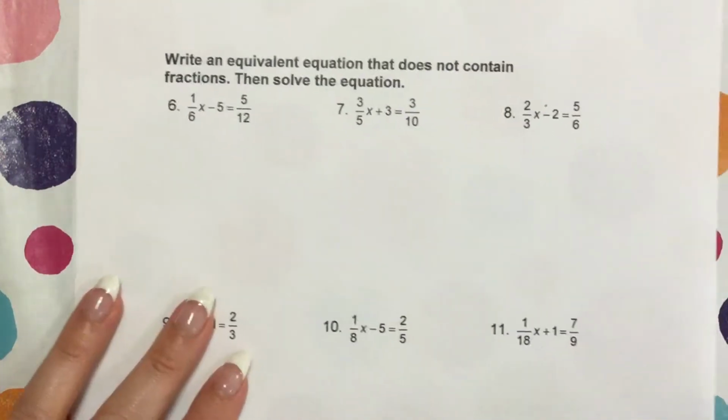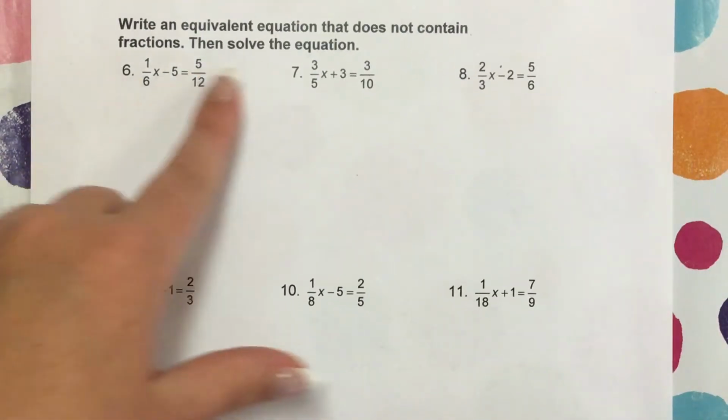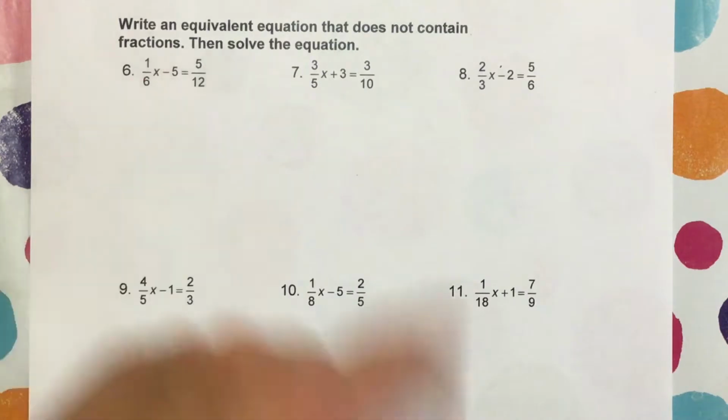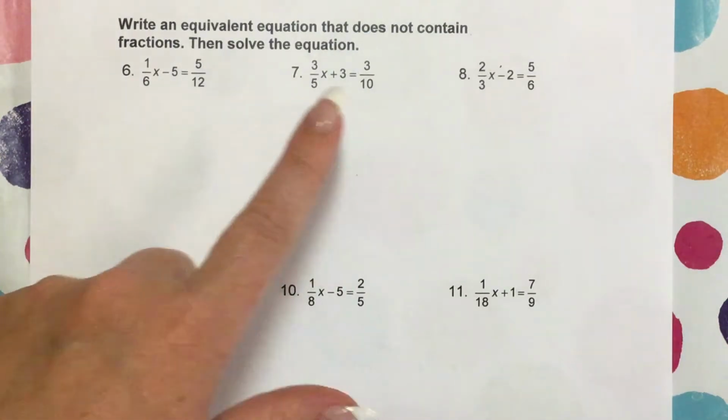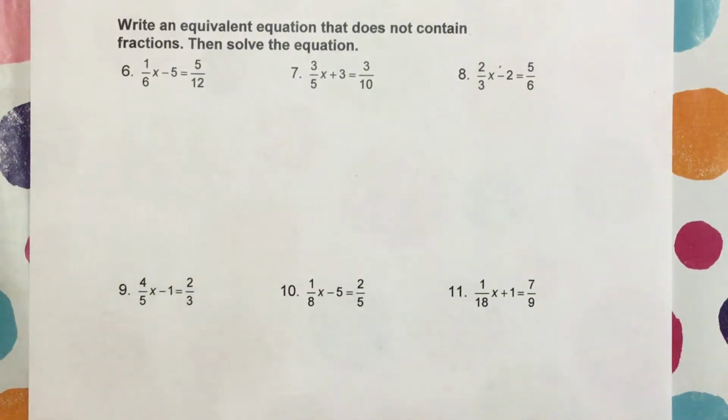So let's go ahead and flip the page, and now I want you to go ahead and work on these on your own. Write an equivalent equation that does not contain fractions, then solve the equation. So 6, 7, 8, 9, 10, and 11.